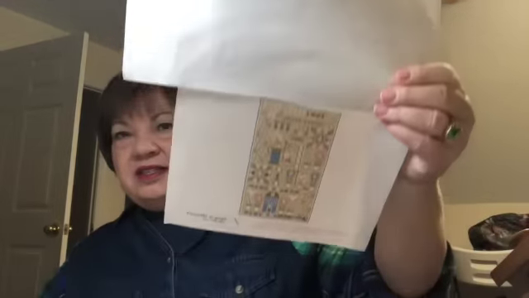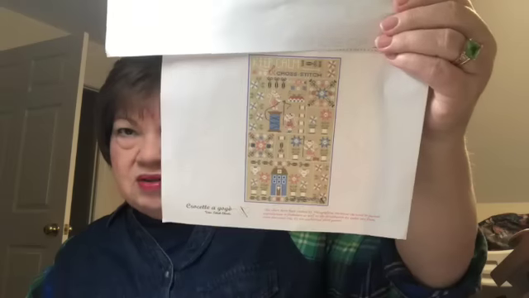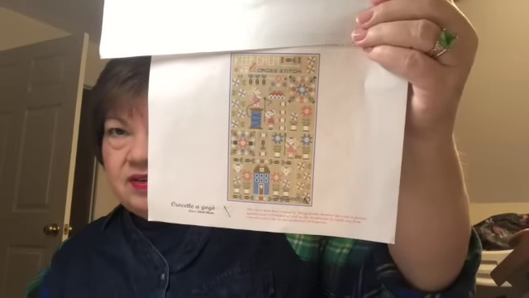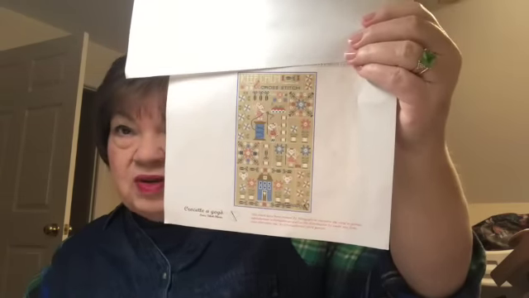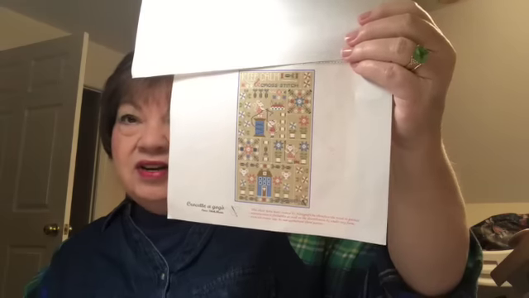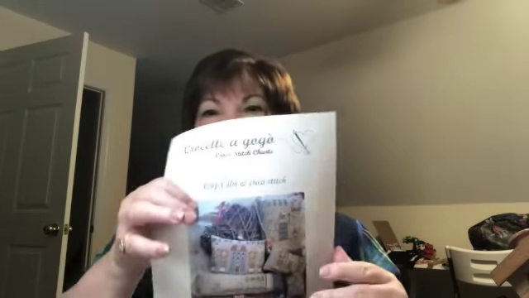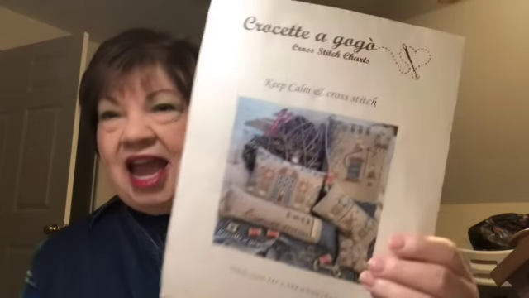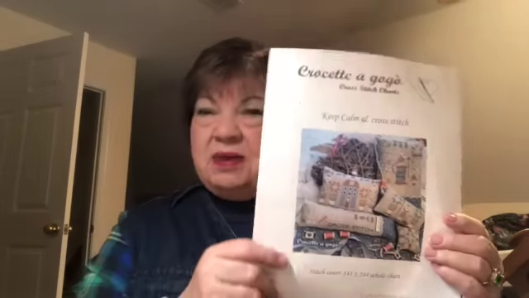So here is the sampler all together. I think it's beautiful, but there's a lot of repetitive motifs in there, and there are motifs that are stitched with one color in one place, and then they just flip-flop the colors and they stitch somewhere else. So I liked this version better with the smalls, and I decided I was going to do 3 smalls.